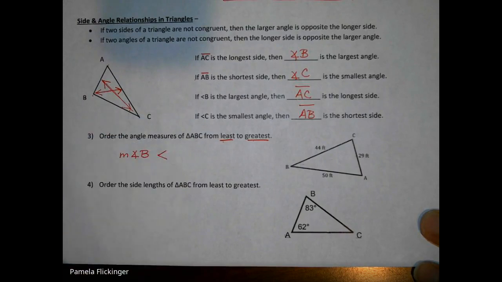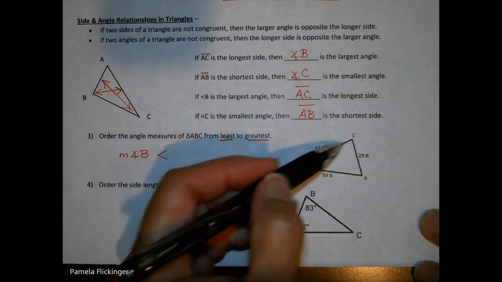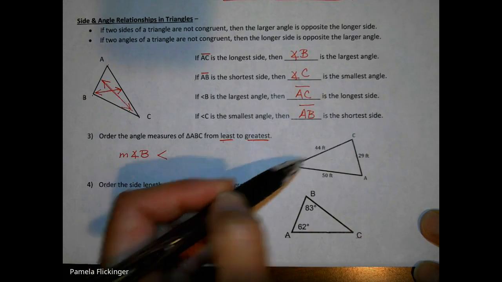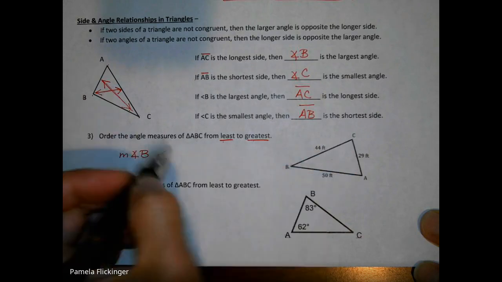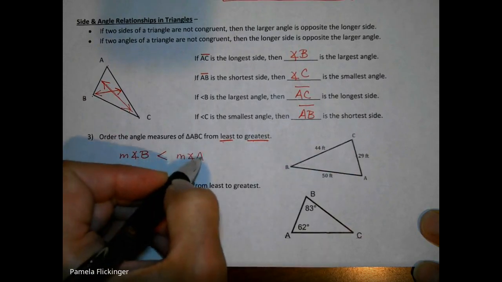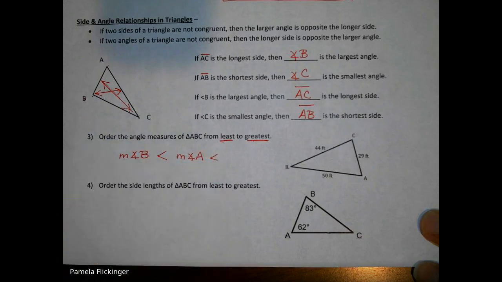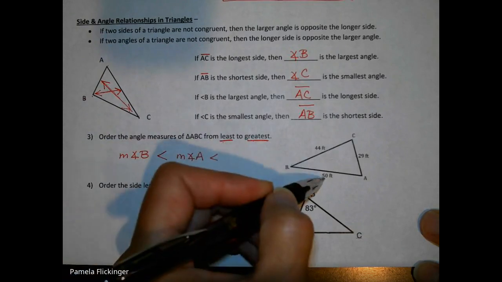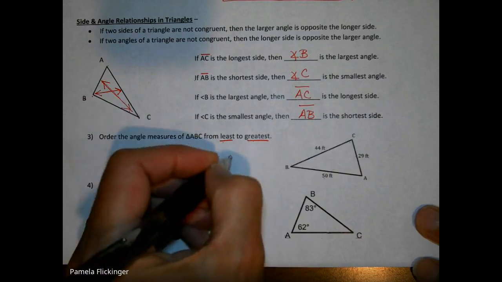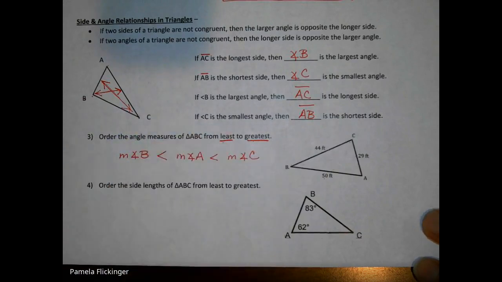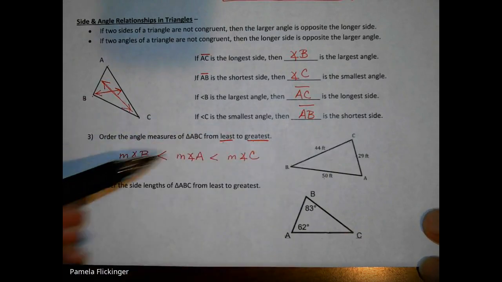All right, then I want the middle. So 44 feet is the next shortest. So across from that's angle A. So the measure of angle A goes there. And then my longest side, 50, is opposite angle C. So that's how they would order from least to greatest.